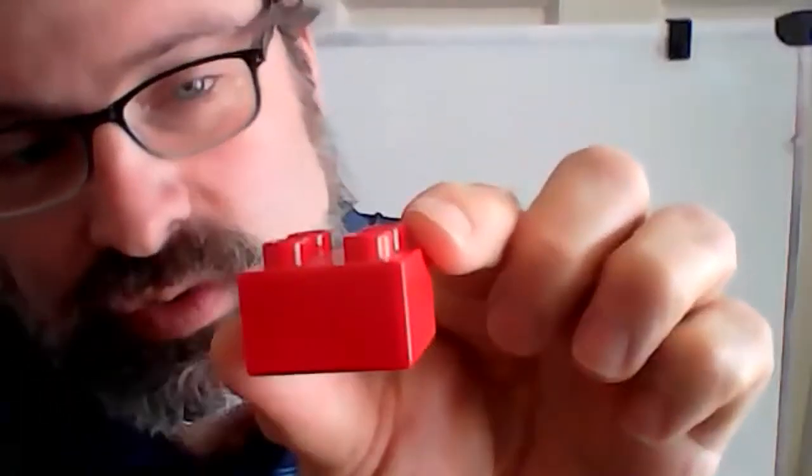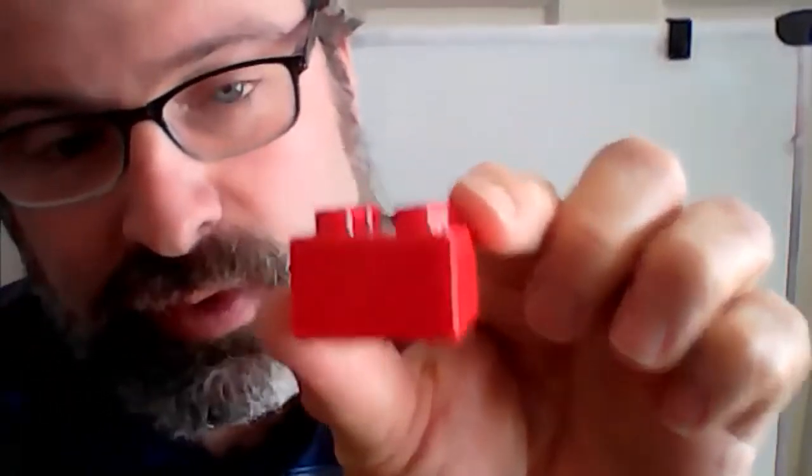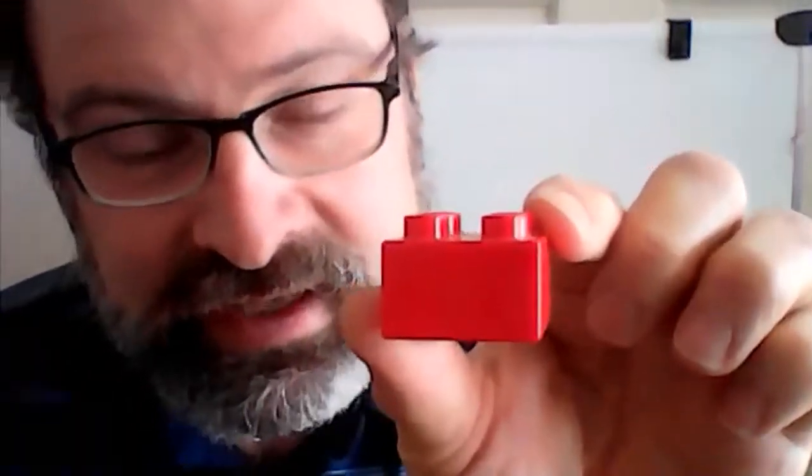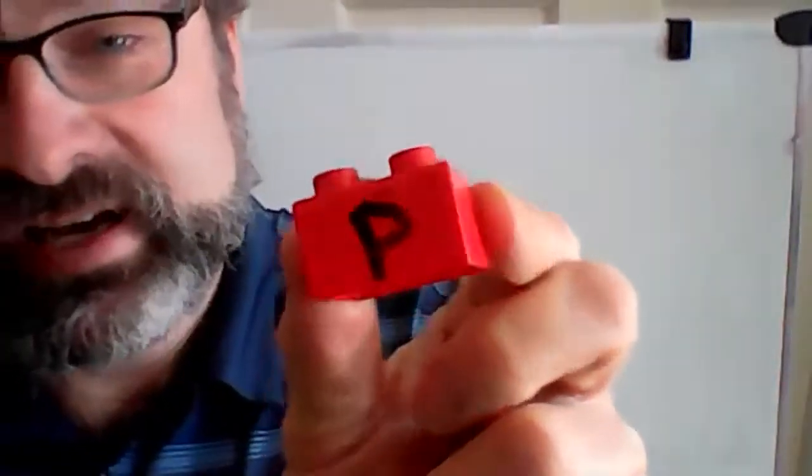So this is actually not a piece of Lego or Duplo. This is actually a proton. Okay, just pretend. It's a proton, and we can label that to make sure we know that. We can write a P on there with a marker. There we go. We're going to have a proton here.